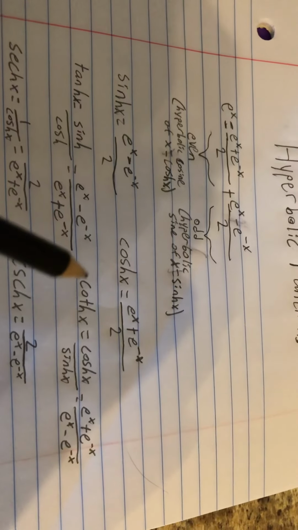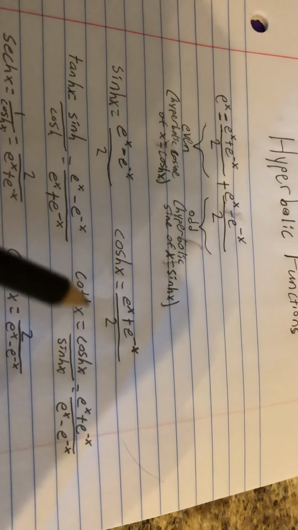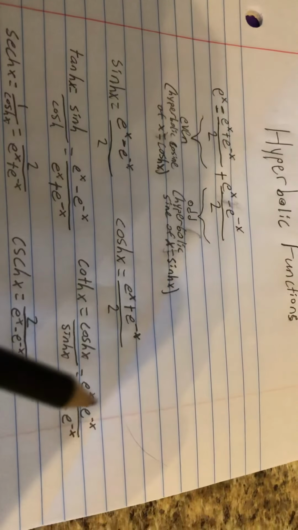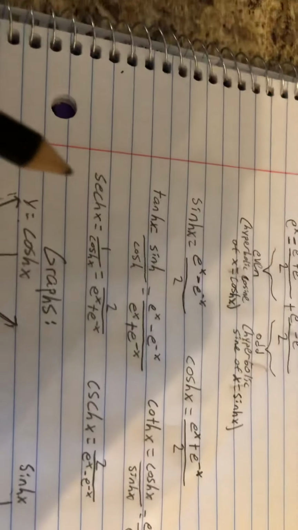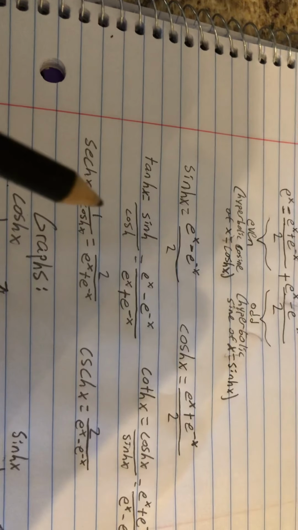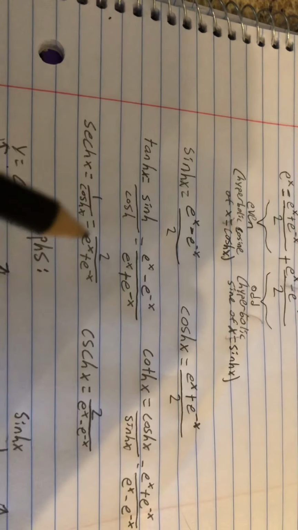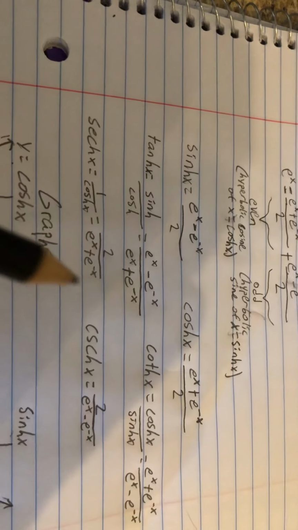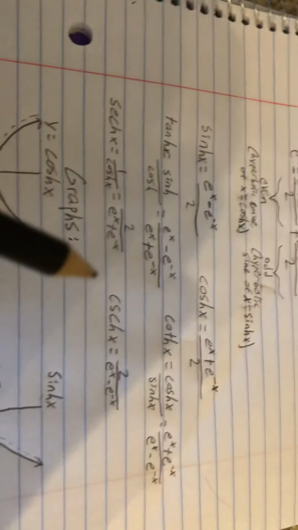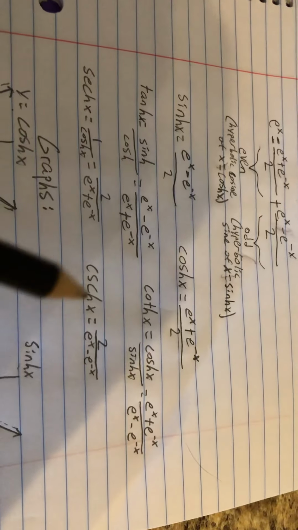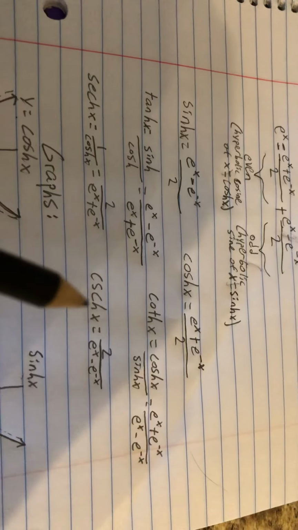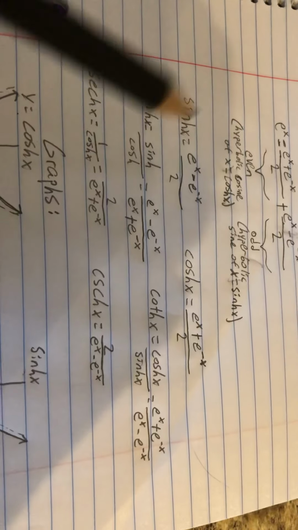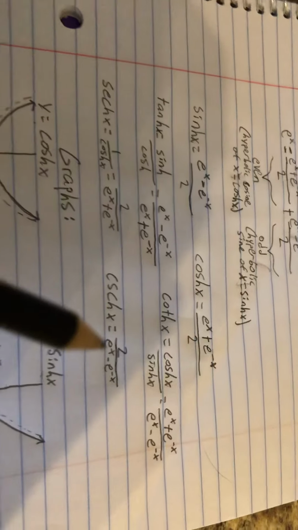Coth of x you get by dividing cosh of x by sinh of x, leaving you with this function right here. Sech of x you get by 1 over cosh of x, which ends up with just flipping this function right here. And it's the same thing over here with csch of x. You just flip sinh of x to end up with this function right here.